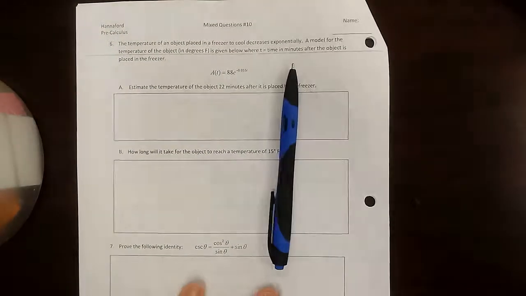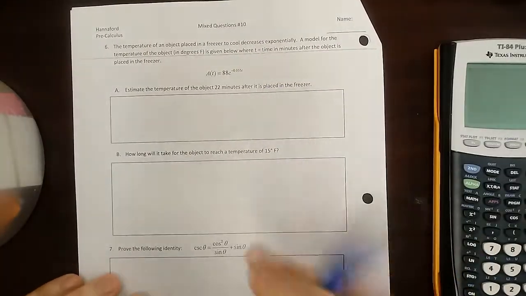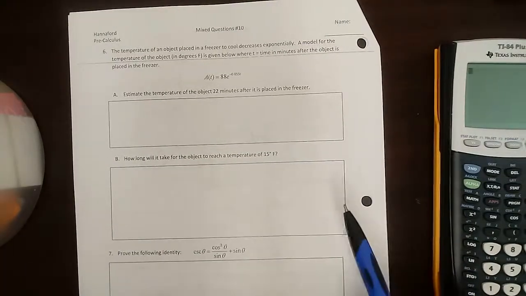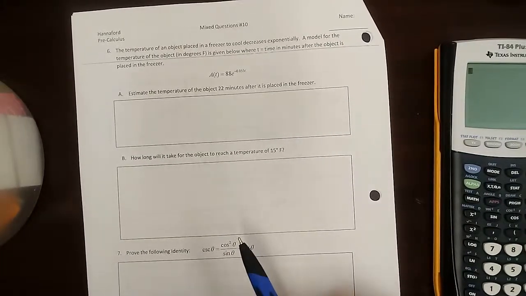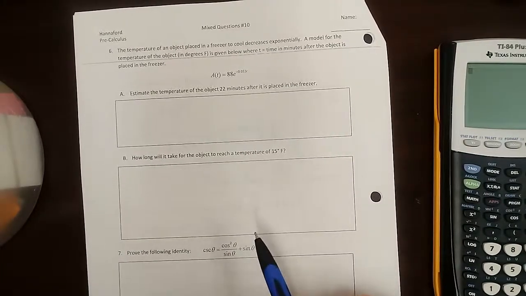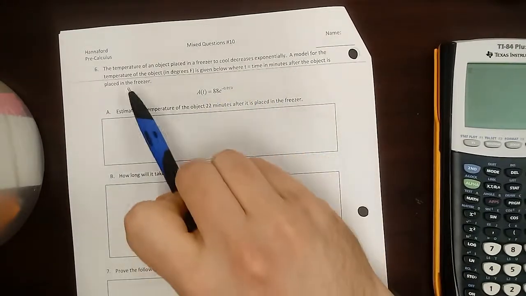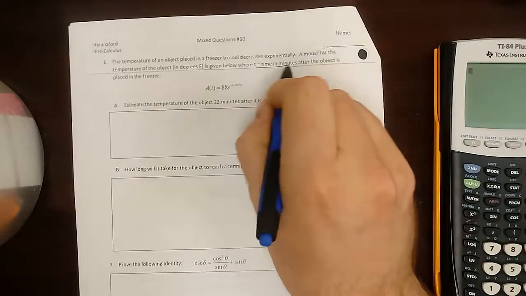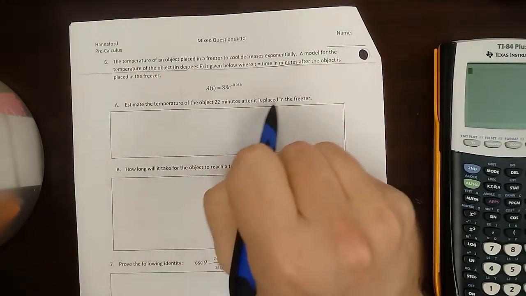All right, I got to pause real quick. All right, so I needed a calculator for this one. The temperature of an object placed in it, blah, blah. Oh, T is time in minutes after the object is placed in it. So T is time in minutes. Okay, good to know. Estimate the temperature of the object 22 minutes after it's placed in the freezer.